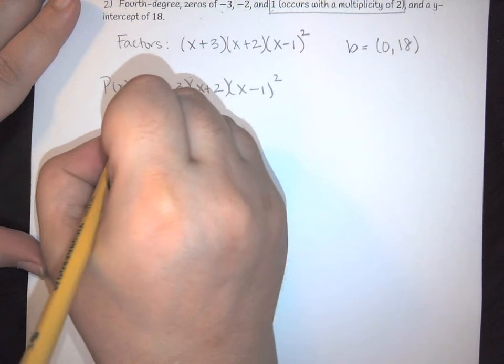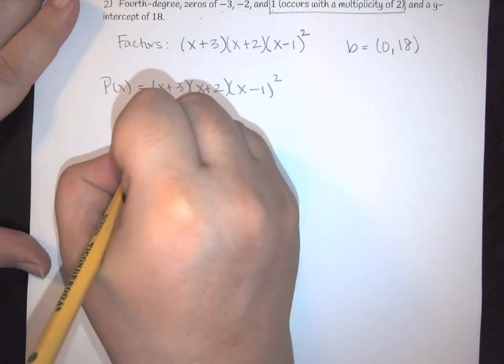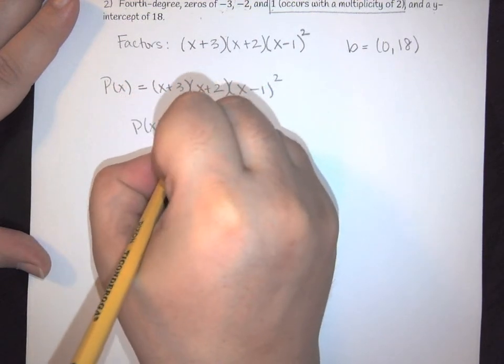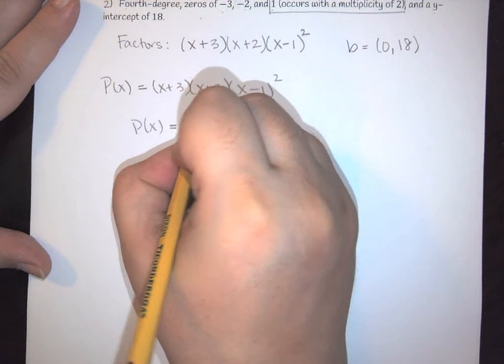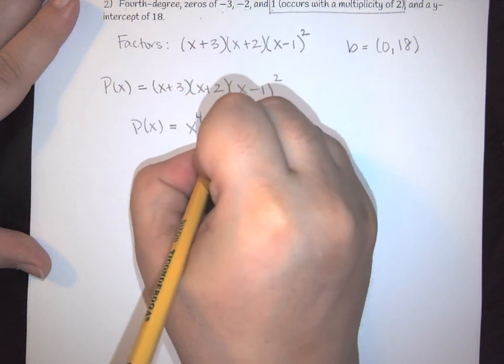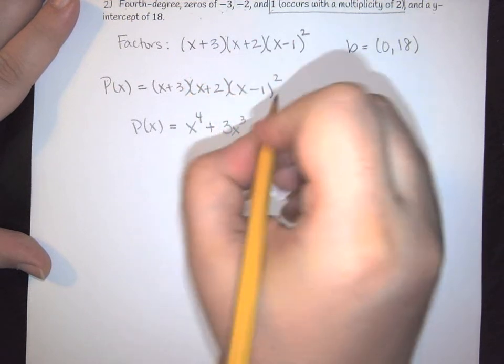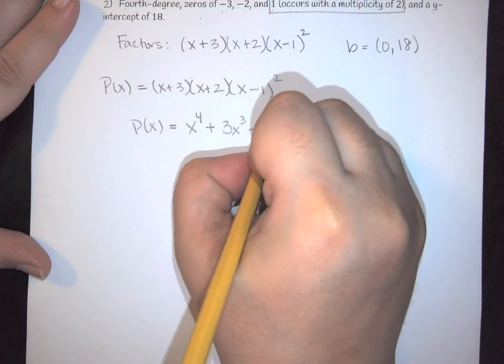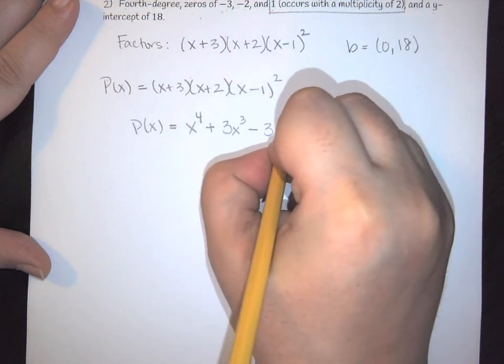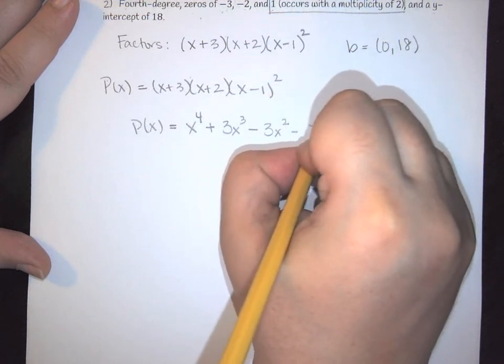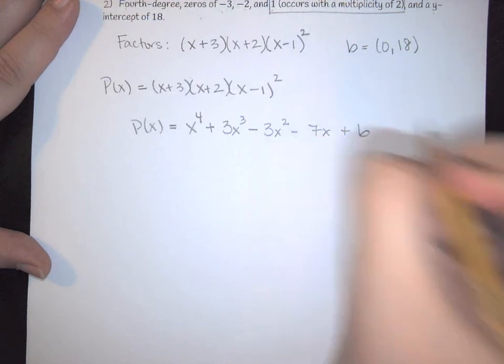And once you finish, you're going to come out with p of x being x to the fourth plus 3x cubed minus 3x squared minus 7x plus 6.